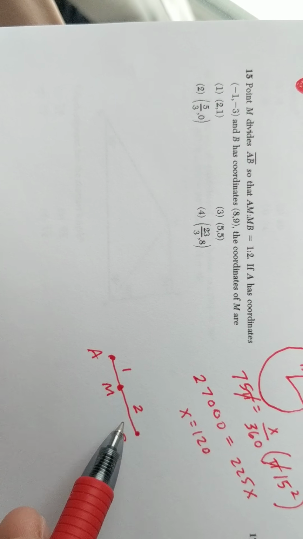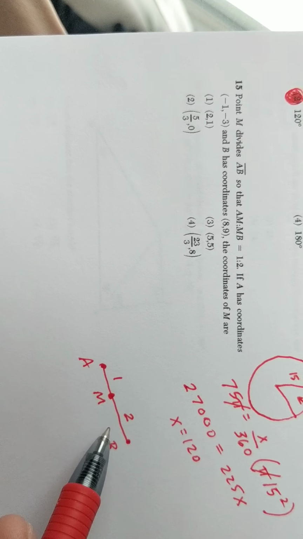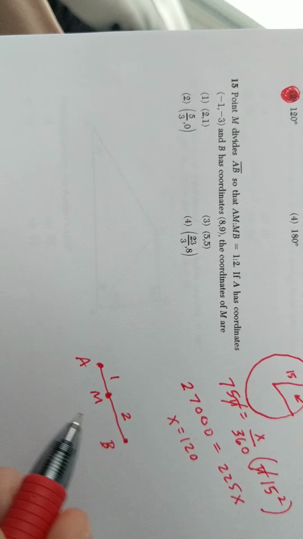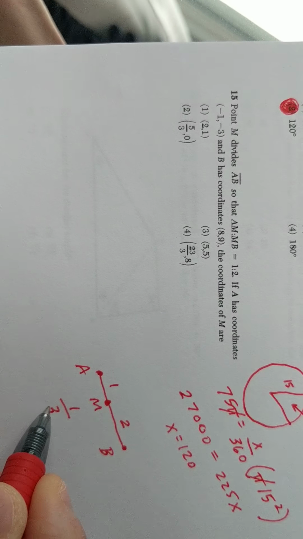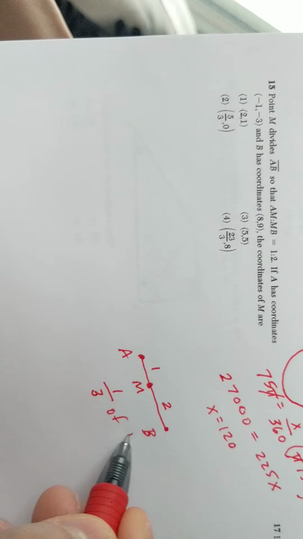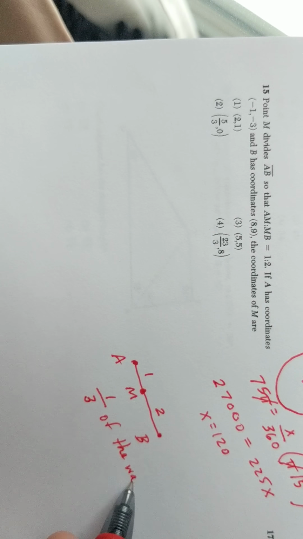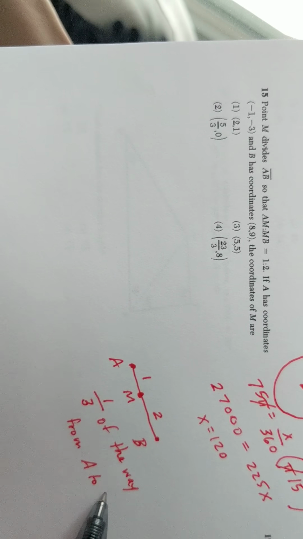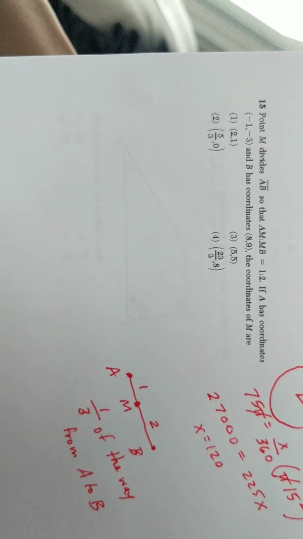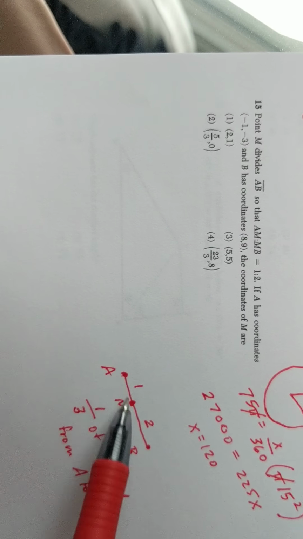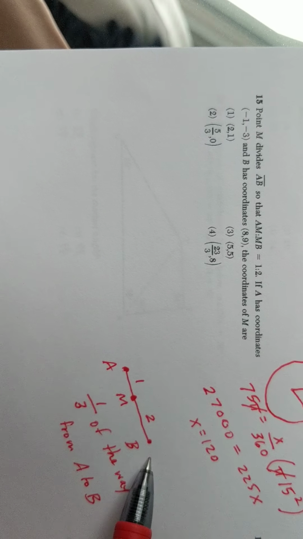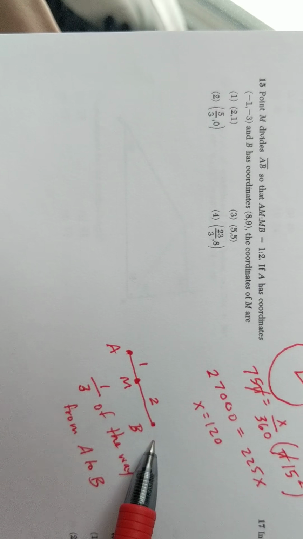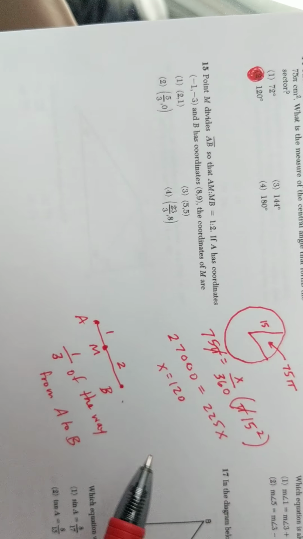There's 1 here and there's 2 here. So if we want to find point M, we want to go 1/3 of the way from A to B. So if this were a map, we would be traveling 1/3 of the total distance to get to point M.